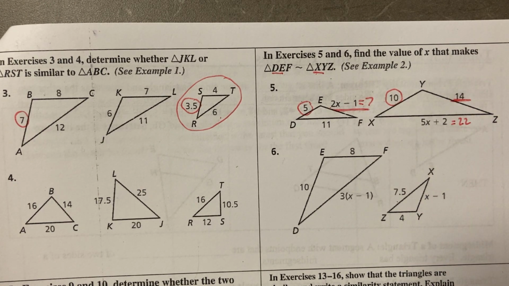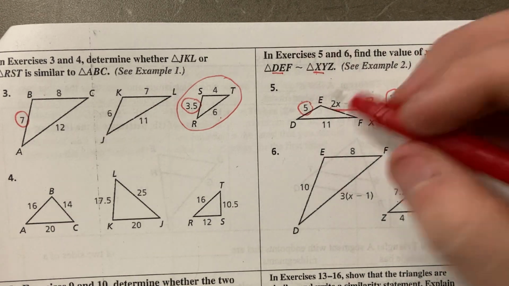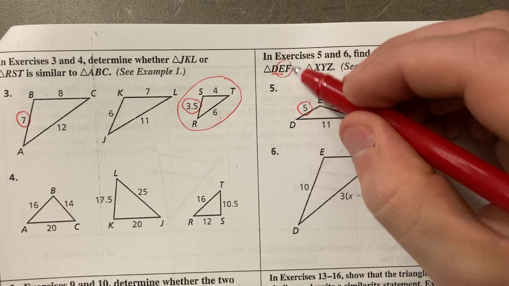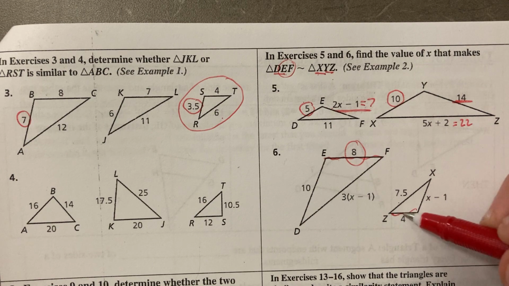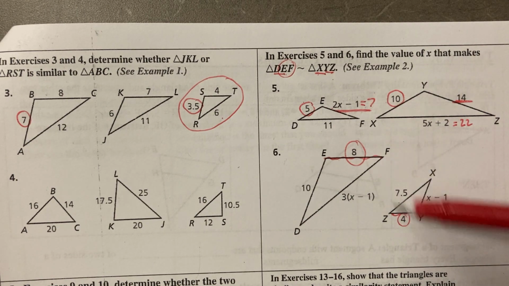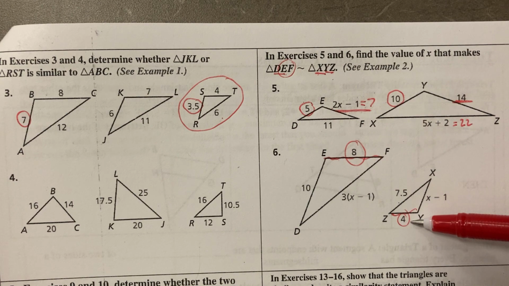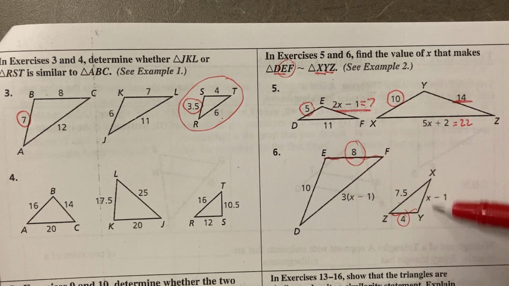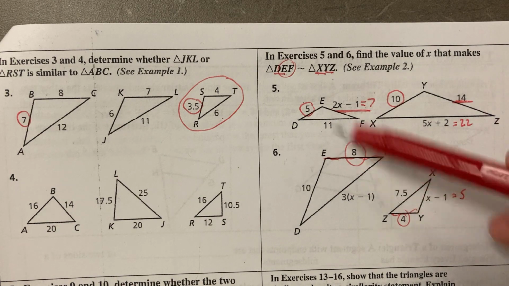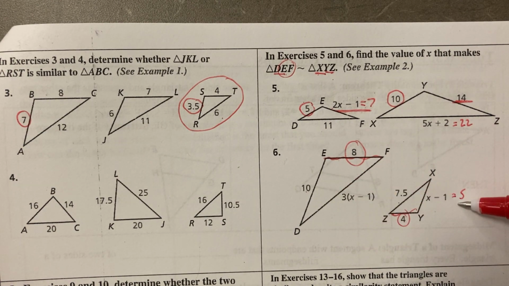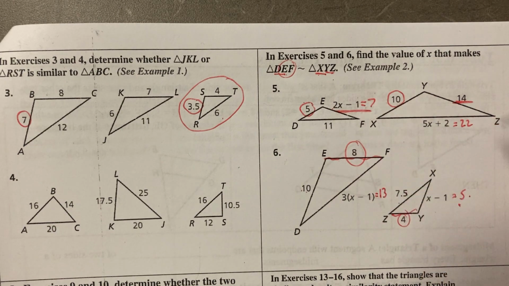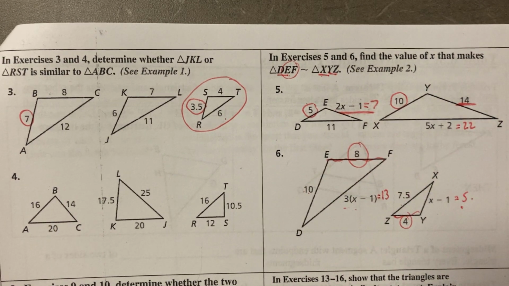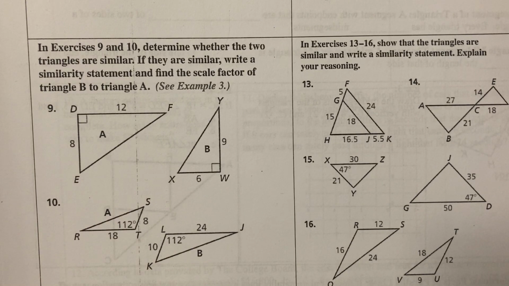Now this one, EF would match up with YZ. There again, this is a 2-to-1 ratio. This is 2 4s, this is 1 4. 10, that must make this one 5. Because that again, 10 and 5 have that same ratio. 7.5, that makes this one, well, it's double, right? So 5 times 2 is 10, 7.5 times 2 is 15. Use that to solve. There we have it. Solve for x from there.